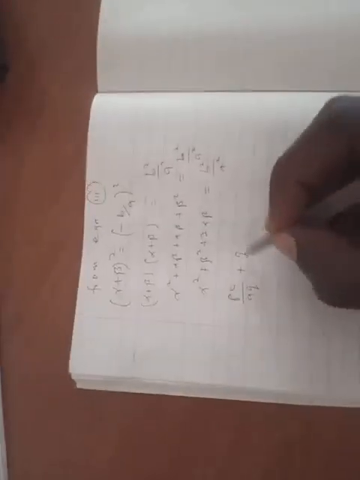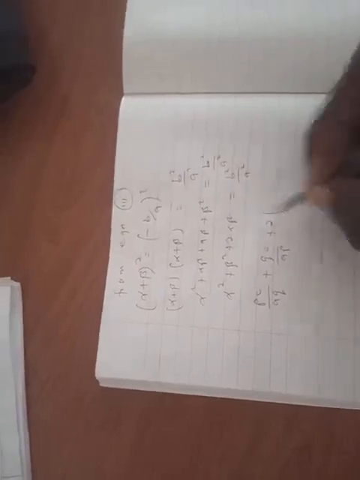Remember, we have alpha squared, we have beta squared. We have alpha squared is PC over AQ. So let's substitute PC over AQ, which is our alpha squared, plus our beta squared, which is QC over AP. Then we have plus 2, what is our alpha beta?